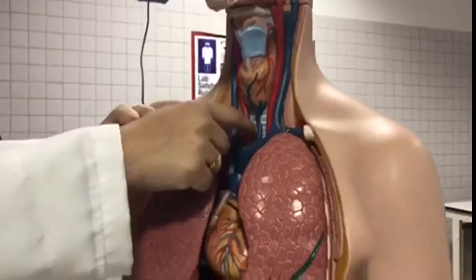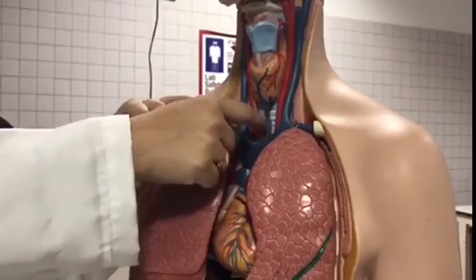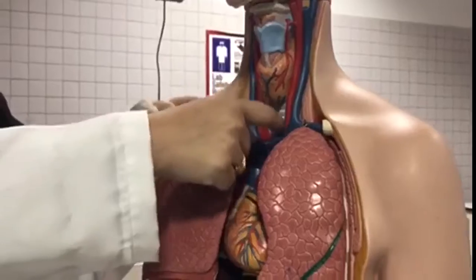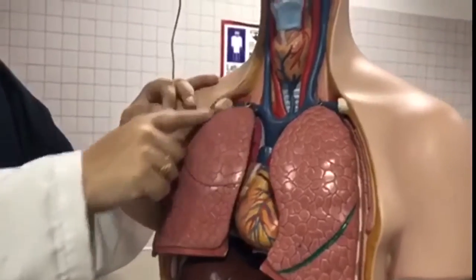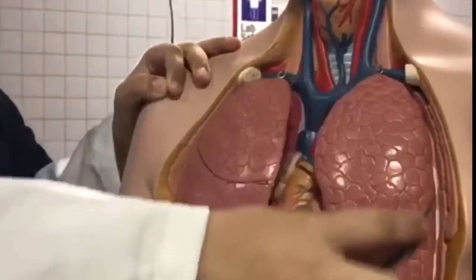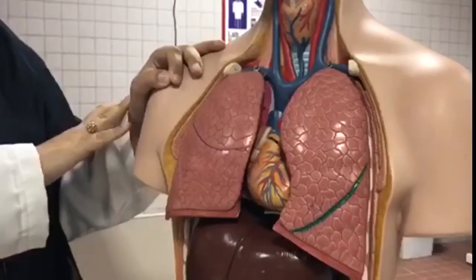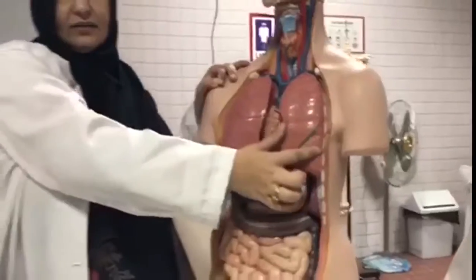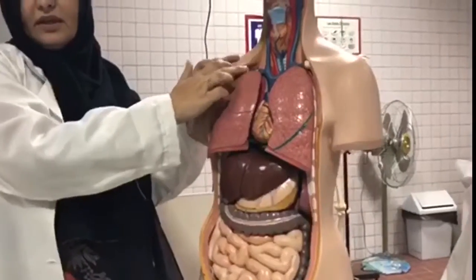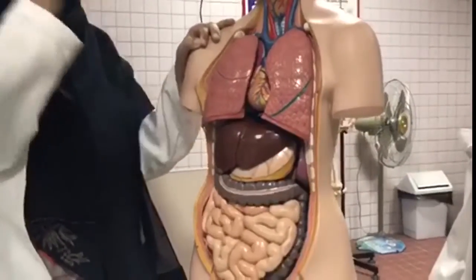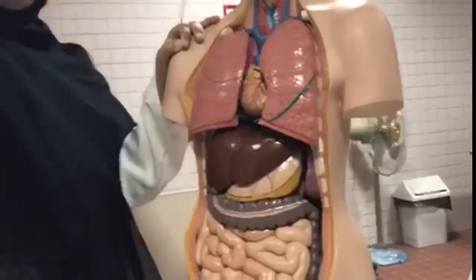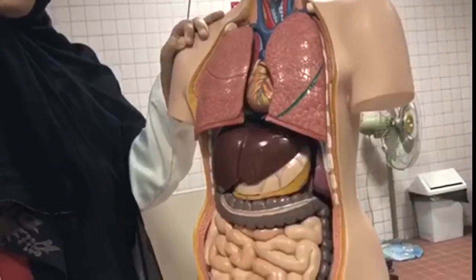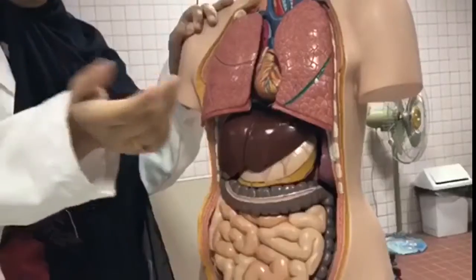Then here you can identify this tube as the trachea. And in the chest you can see the lungs. The left side of the body, left lung. Right side of the body, right lung. But I told you a way to identify if the lung is outside from the body.